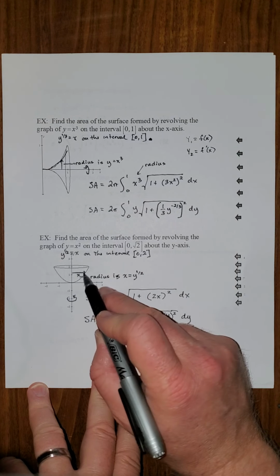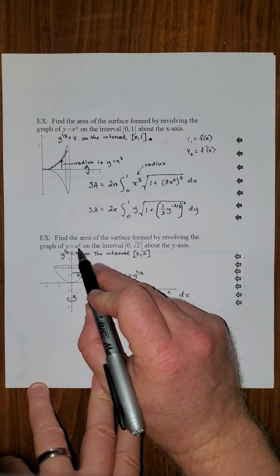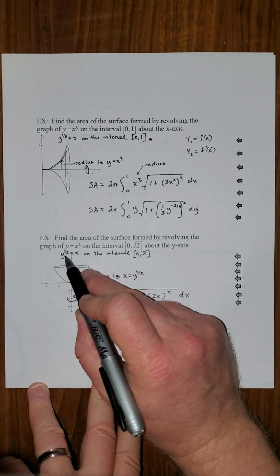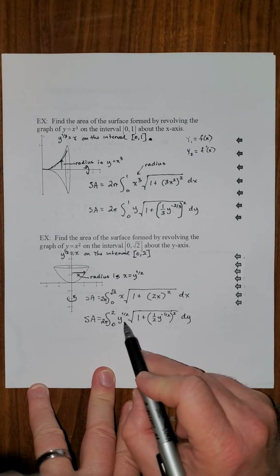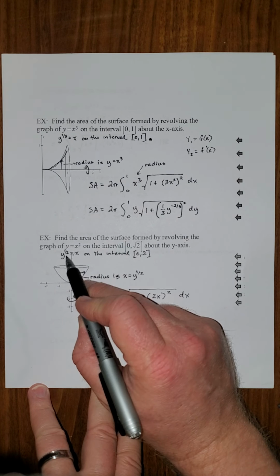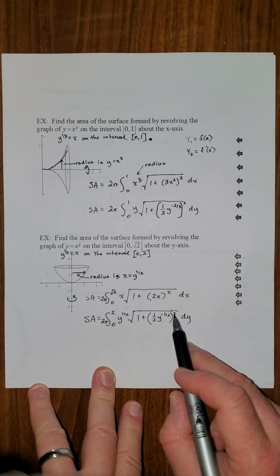Again, we said the radius was x. You can't put an x here because I need y values. Well, what does x equal? Solve this for x. Take the square root of both sides. X equals the square root of y. That's my radius. What's the derivative of this? Bring the 1/2 out front, subtract 1 from the exponent. There's my derivative squared dy.